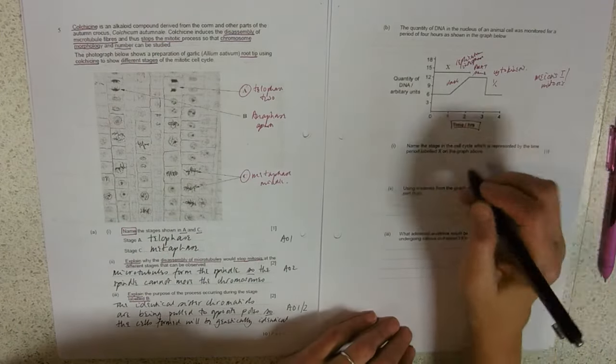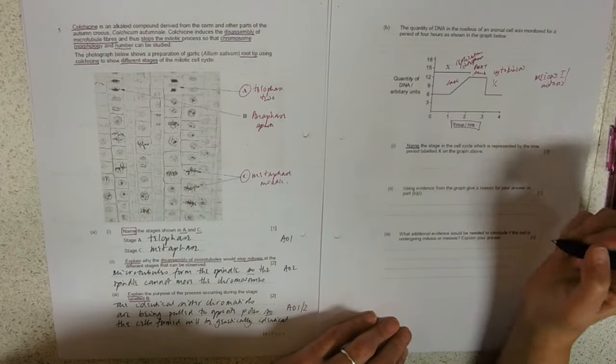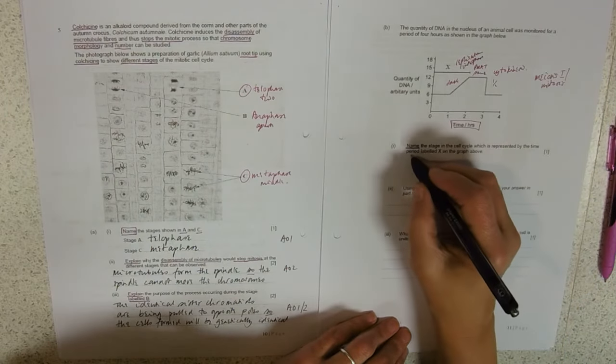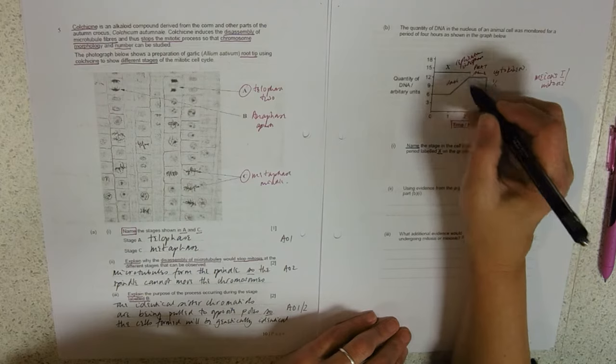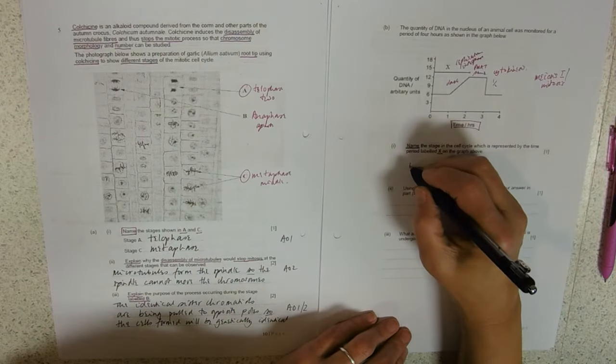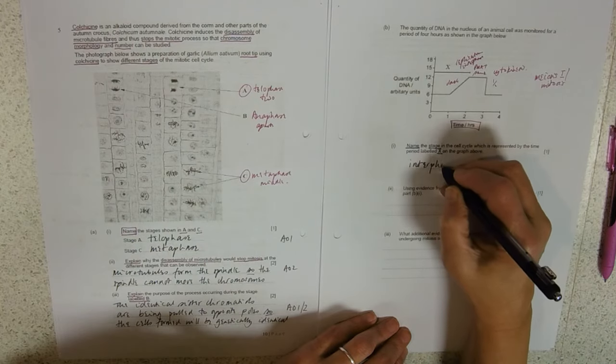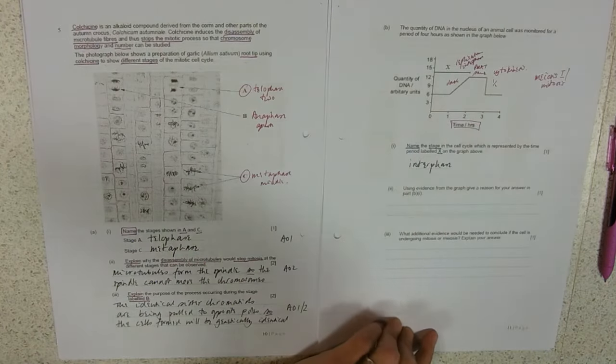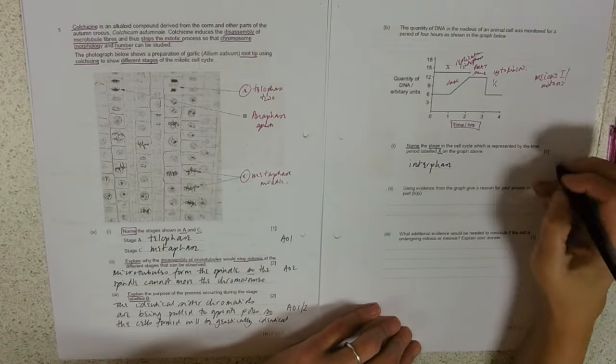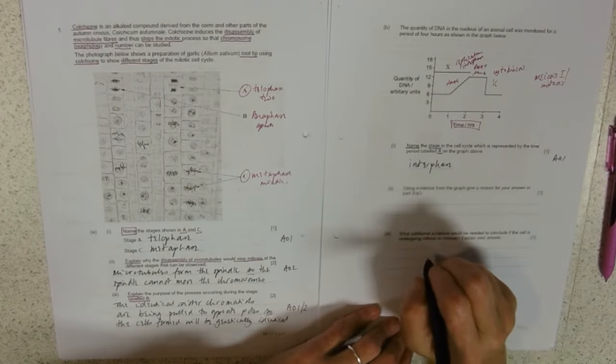So name the stage which is represented by the time period labelled X. So what's going on there? The stage is interphase. So again, that's AO1, you should just know that.